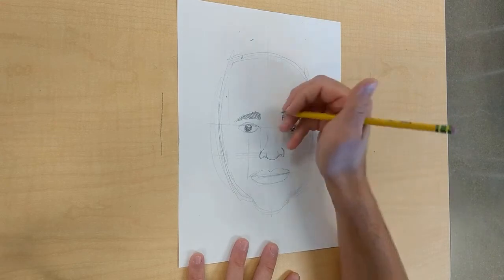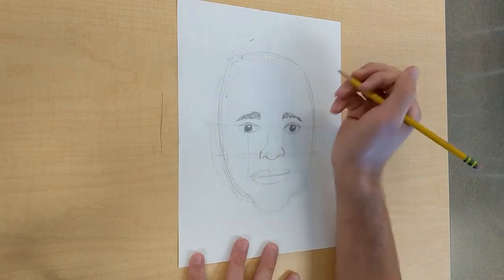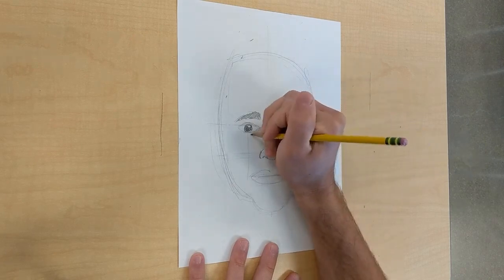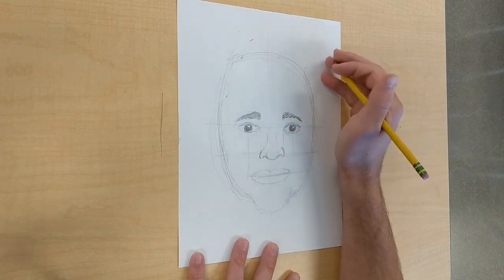So I've got some of those details and it's starting to look a little bit better. And again, because I'm drawing lightly, I can reshape a little bit of the things that I want to go back in there. I want to add some other details.